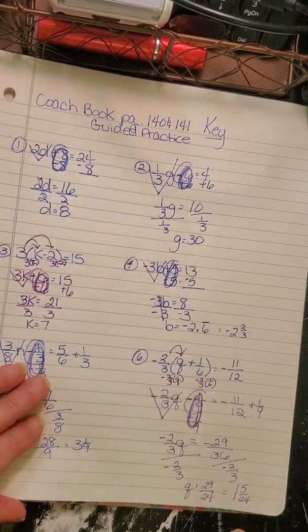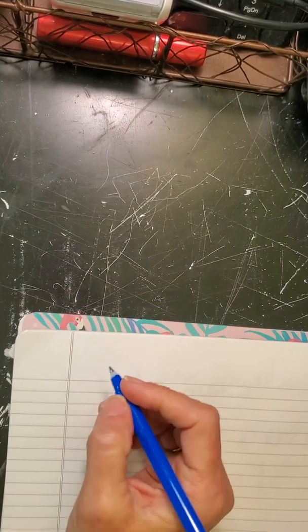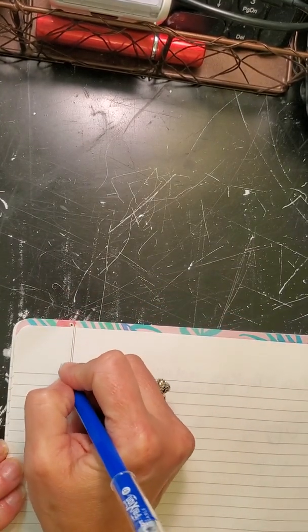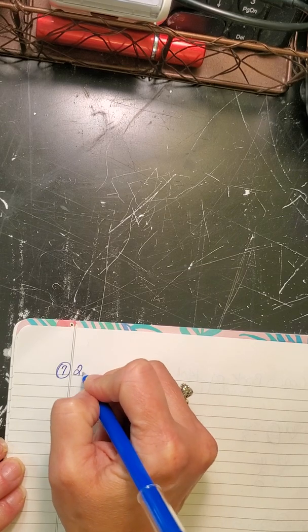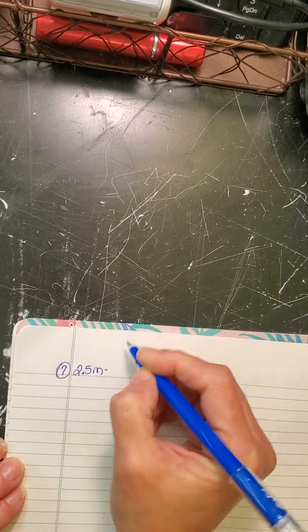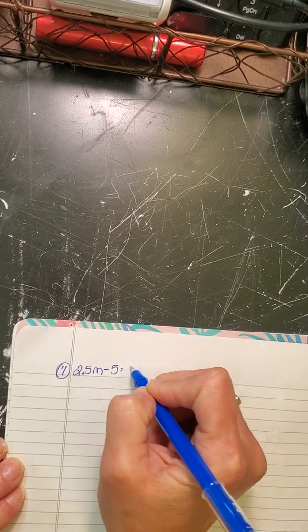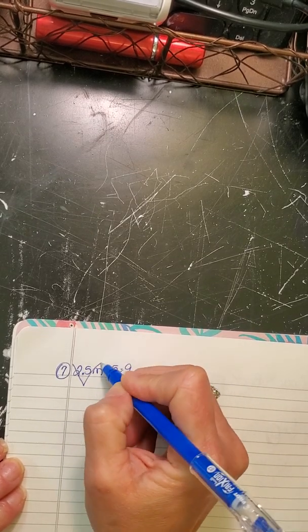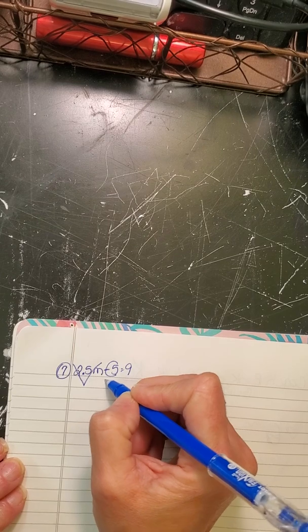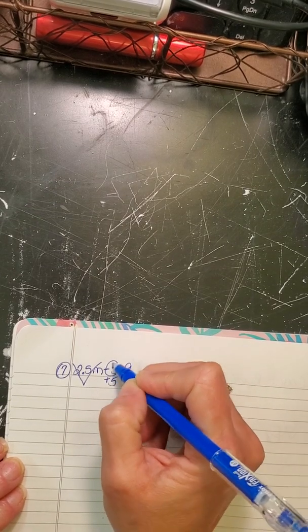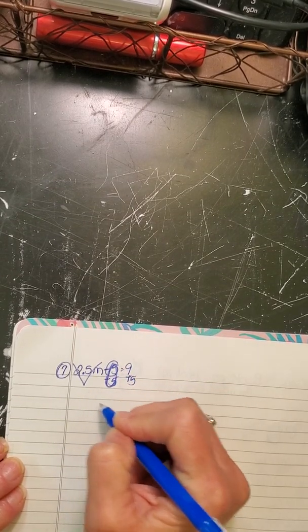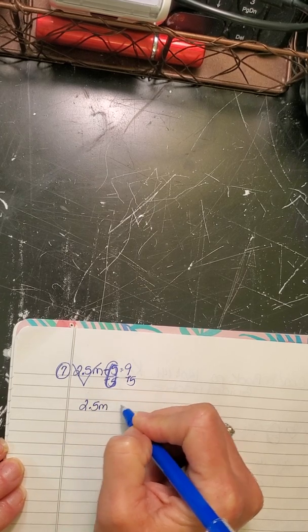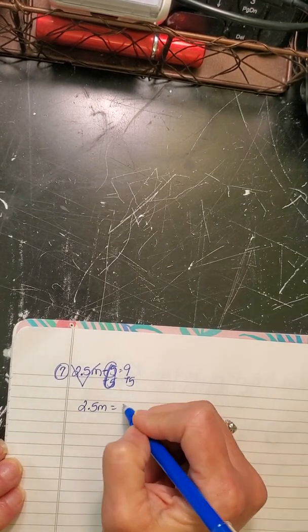All right. Let's flip this over. I will scan this in so that you'll have it to look at. Number 7. We've got 2.5 m minus 5 equals 9. Here's my variable term. Here's my constant term. I'll add 5 to both sides. That becomes 0. And 2.5 m comes down here.